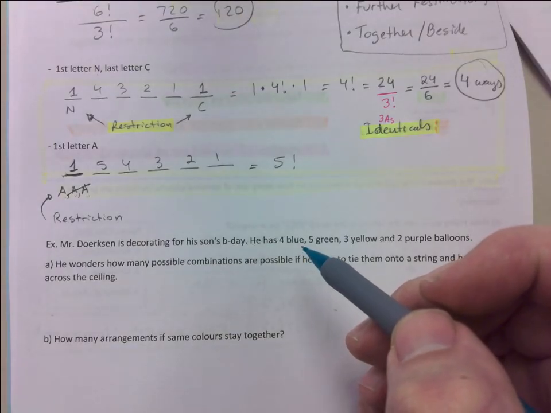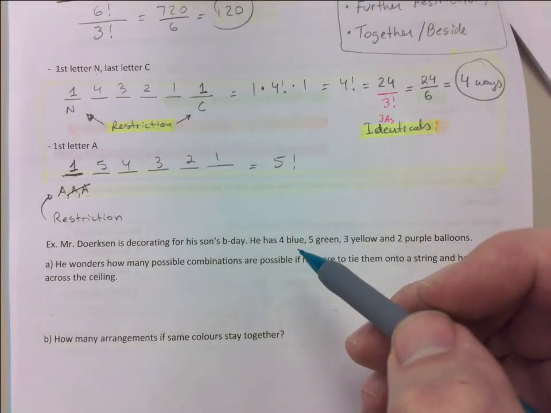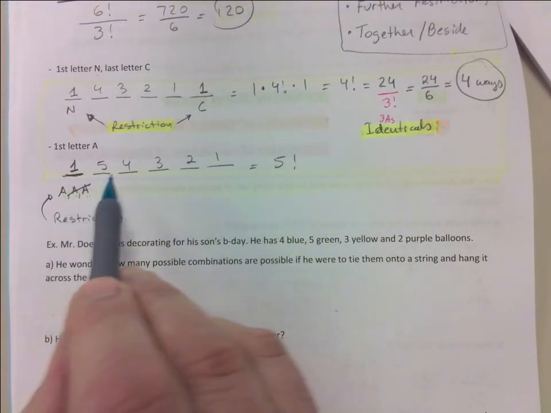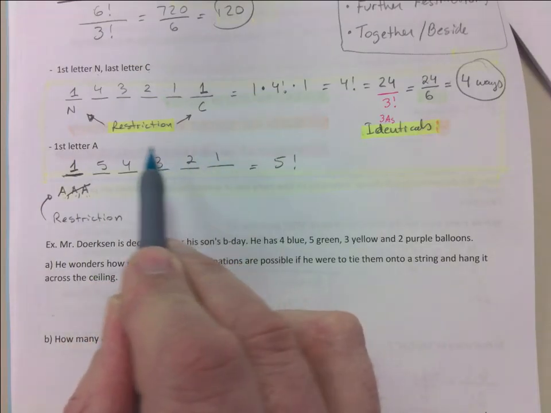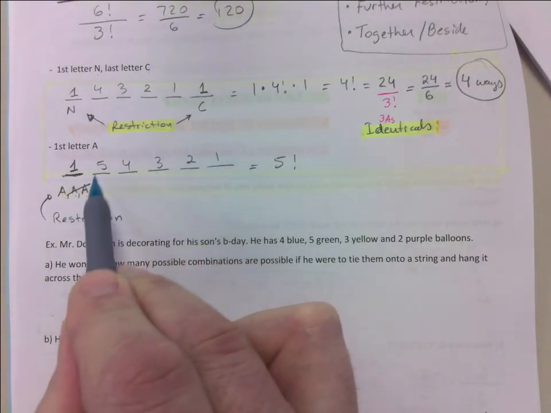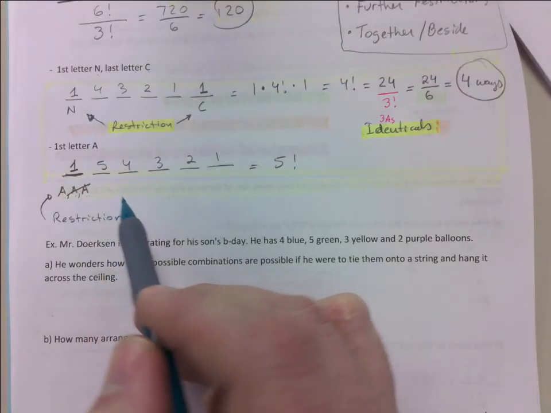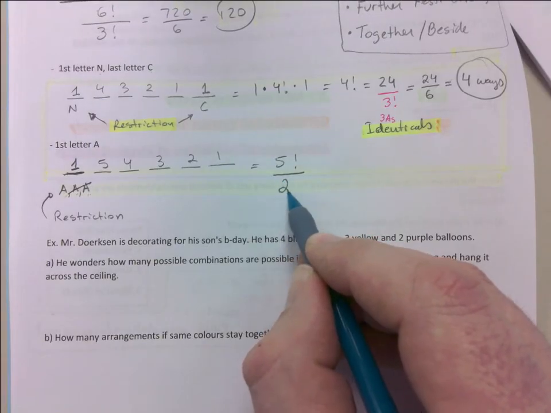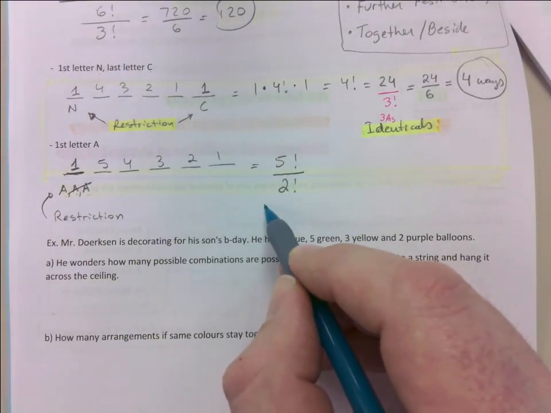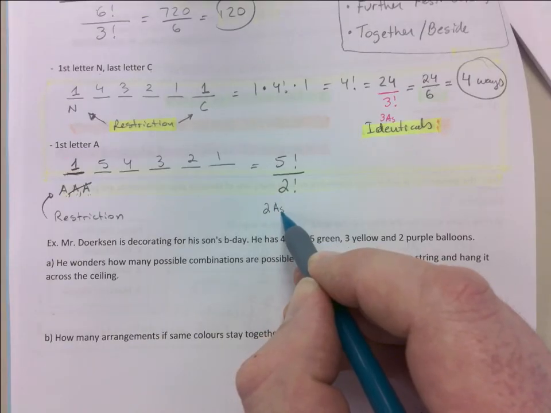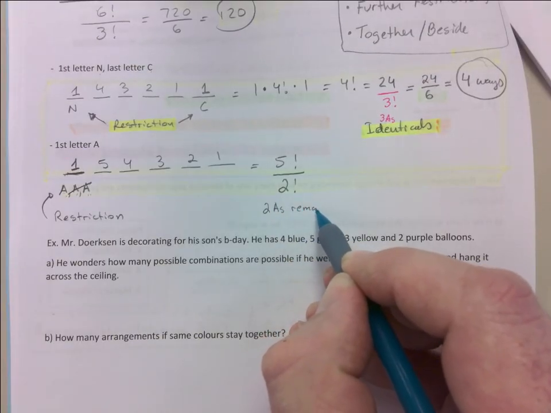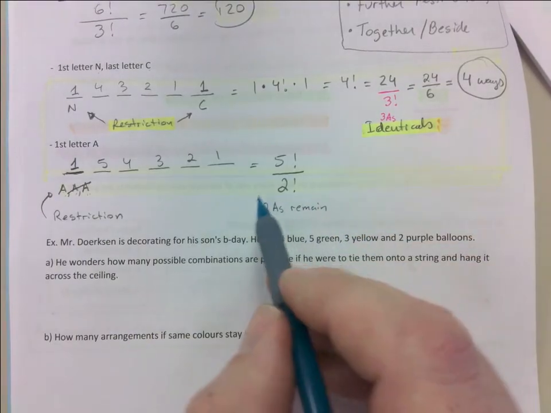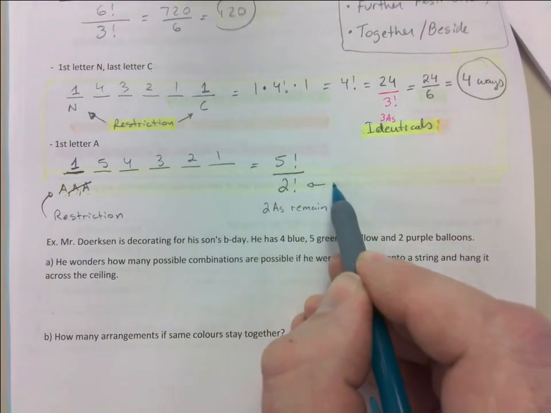No. What else is happening? If you use one of the A's, how many A's are left for this part right here? 2. 2 A's remain. So this would be 2 factorial. 2 A's remain. Okay? So this part right here is identicals.